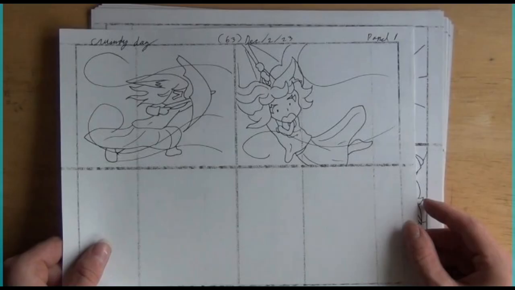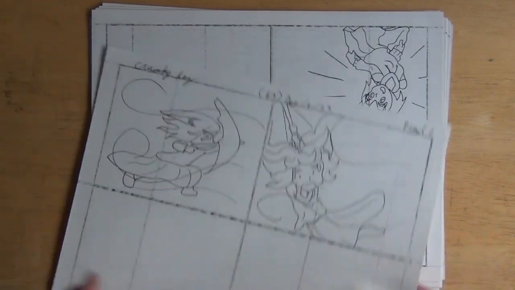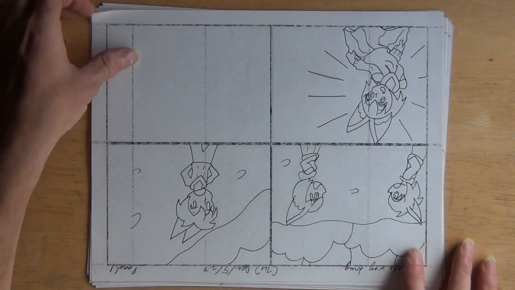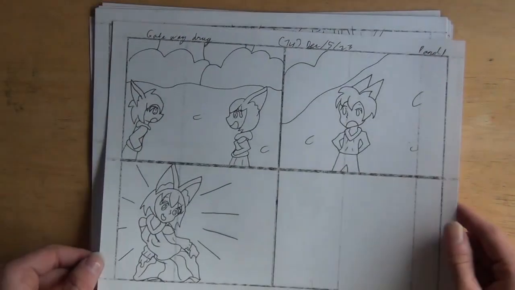When you have an umbrella and then the wind blows you away, you know, it's very simple, very small, and you just go, whoa! Yeah. Look at all these. I like these. These are pretty cool.